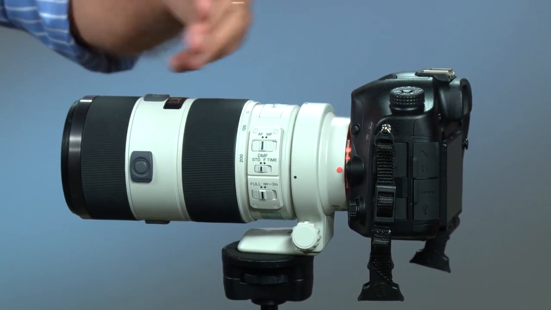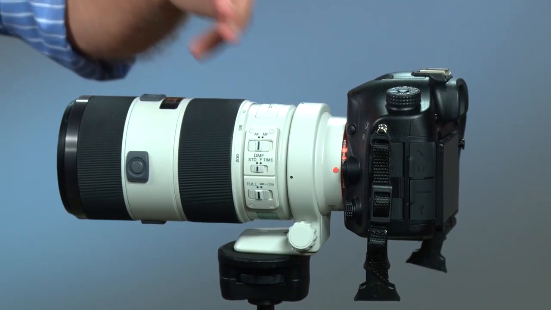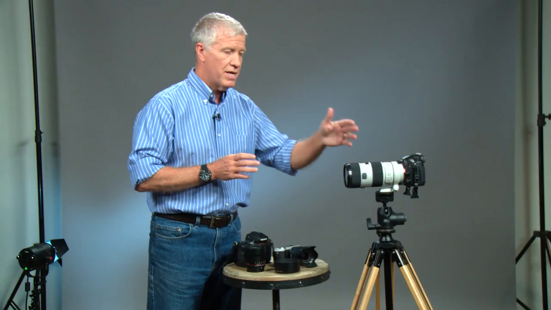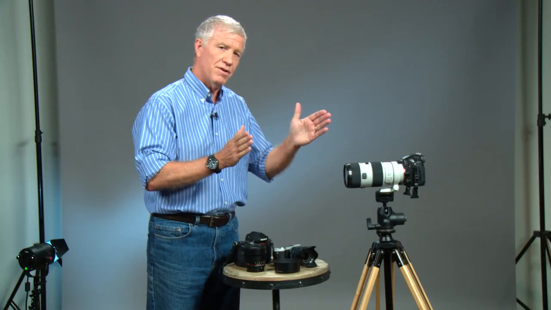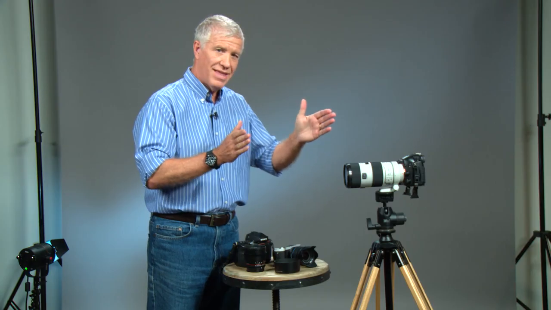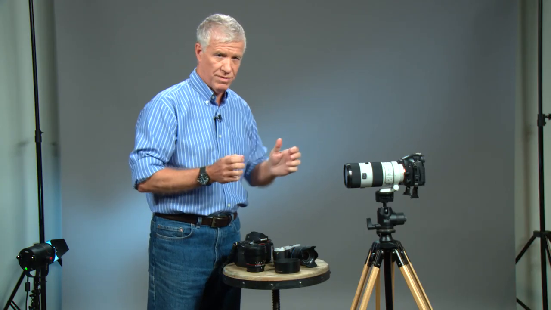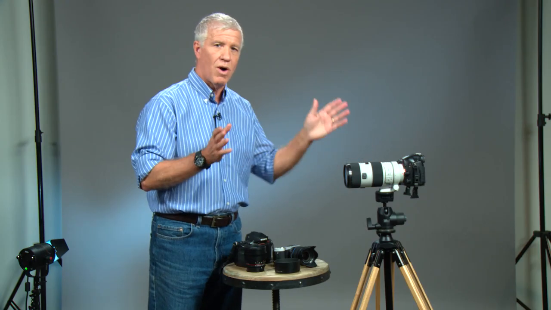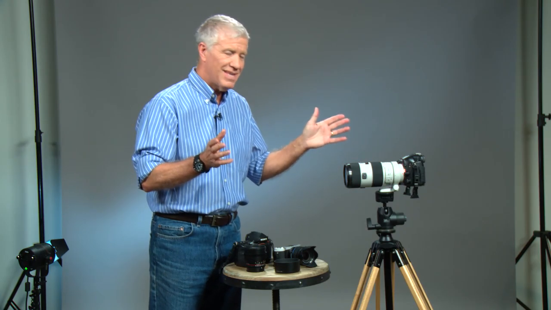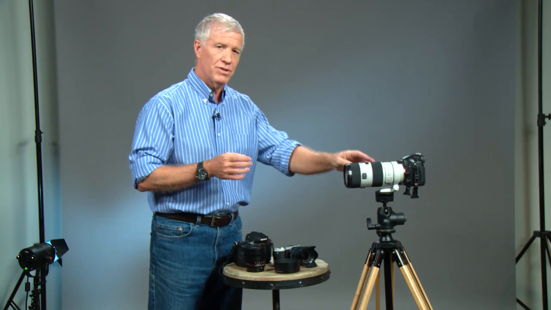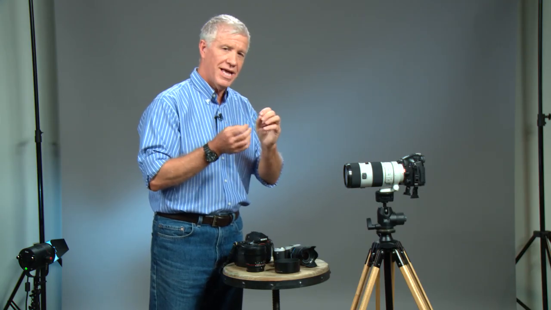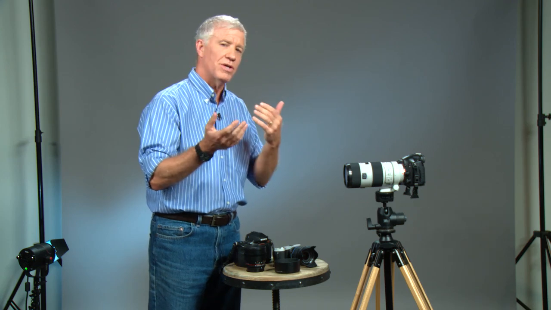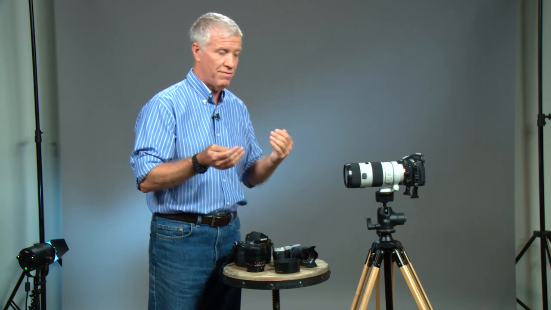Now, the 70 to 200 is a fabulous lens for a portrait photographer because it starts at kind of a telephoto focal length and then gets to a tighter and tighter telephoto focal length. You wouldn't use this kind of lens to do wide architectural shots or really big group shots because that's not what it's built for. It's built to come in and showcase a center subject and put all of the emphasis on that subject while dropping the foreground and the background out of focus.